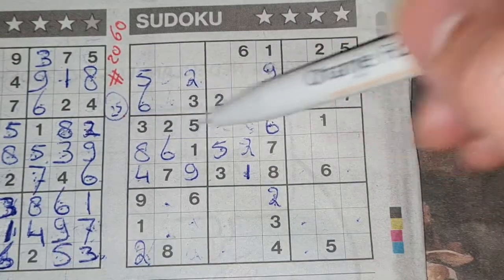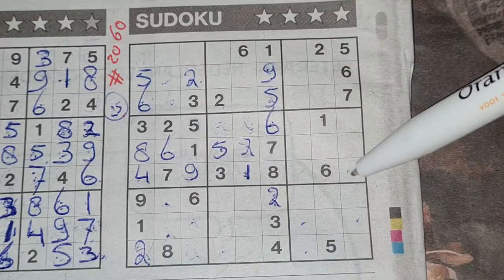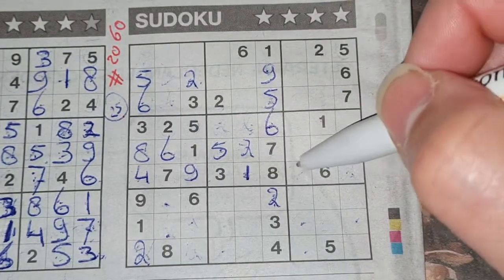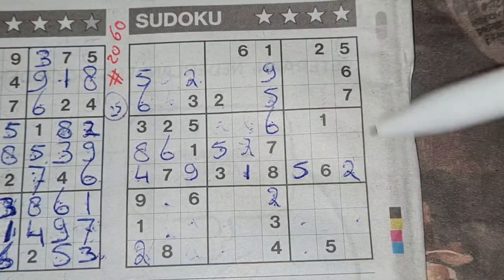A 2 and a 5 in this row. A 2 and a 5 in the middle row. So the row below, the 2 and the 5 go in those two boxes. We see a 5 there. No 5 there. 5 should be here. And the 2 goes there. And now I can continue with the 2.